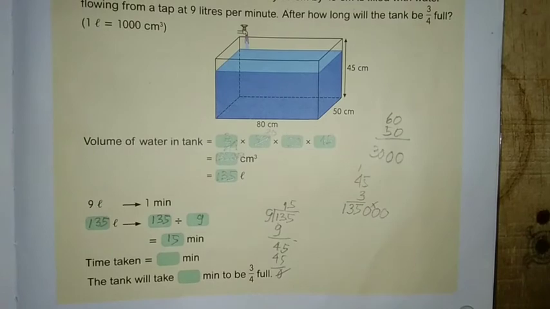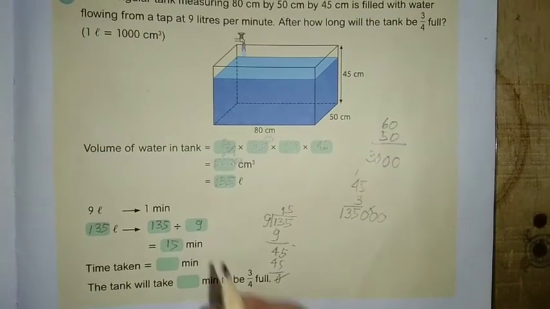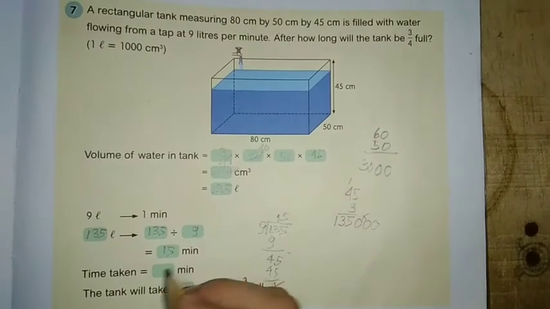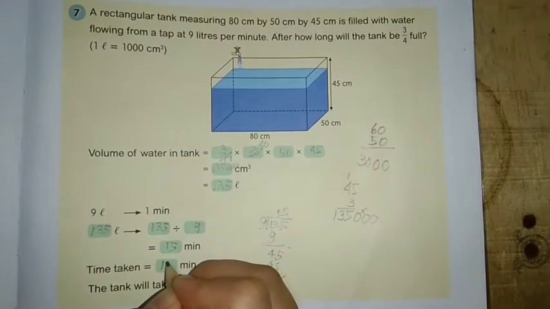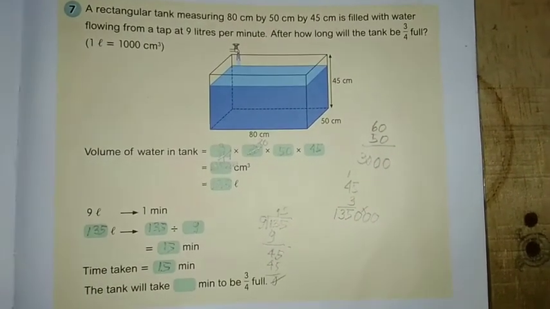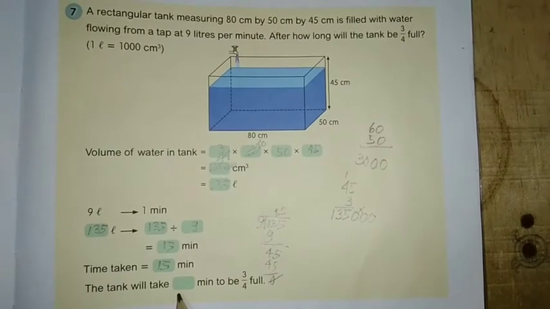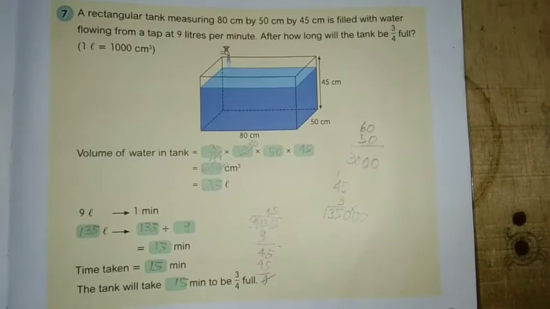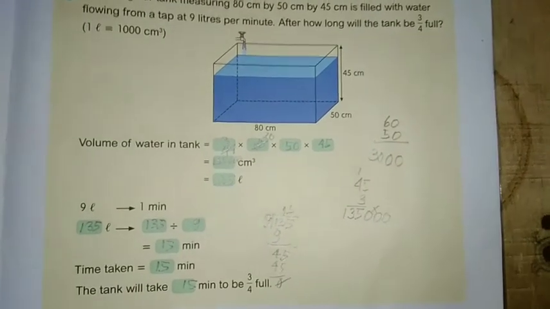So the time taken until the container has 135 liter, we need 15 minutes. So the tank will take 15 minutes to be 3/4 full.